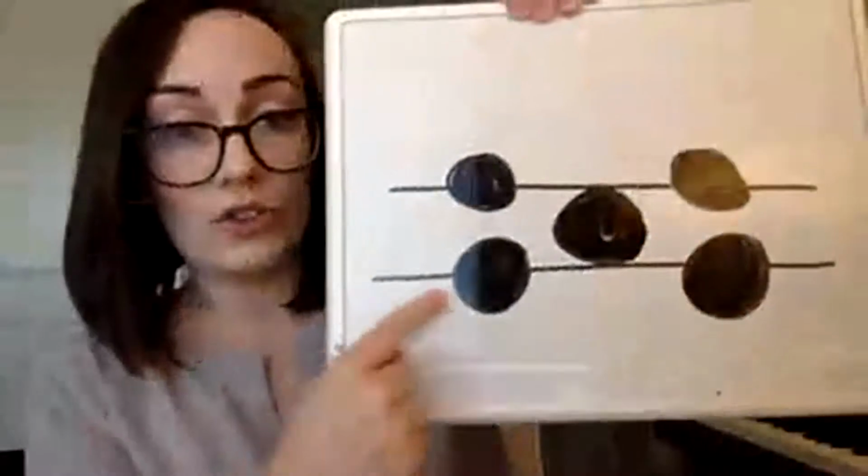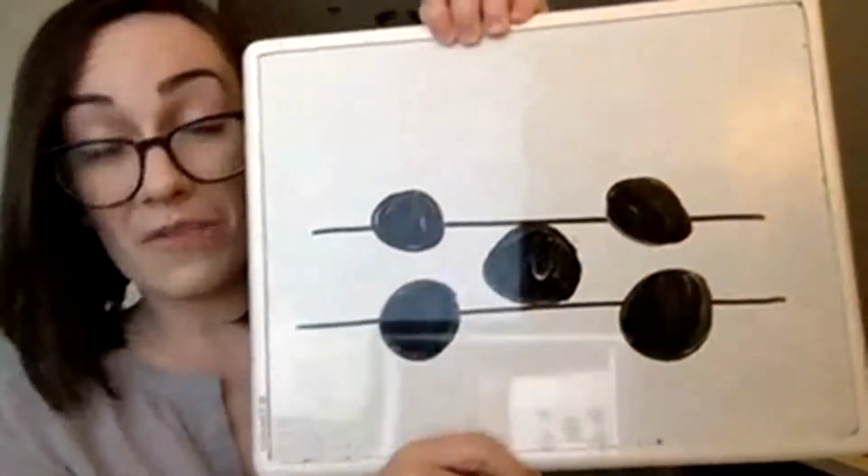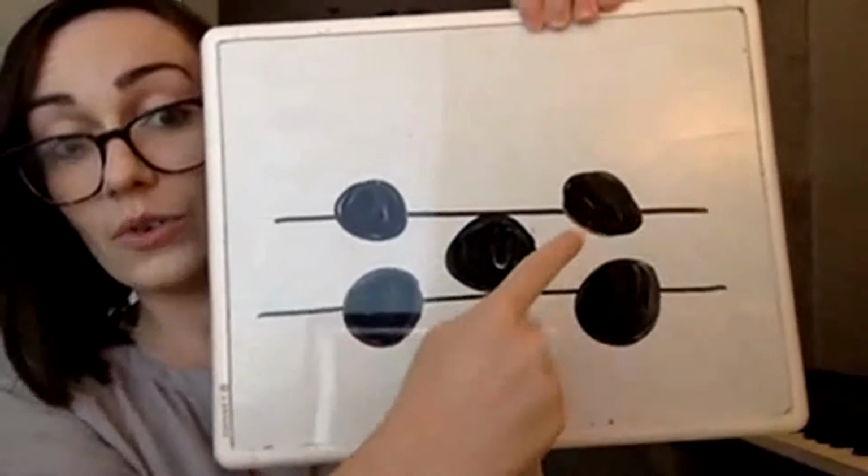We have passing tones that can both ascend, do-do-do. We have passing tones that can descend, do-do-do. I hope that this helped in a nice little explanation of neighbor tones and passing tones.